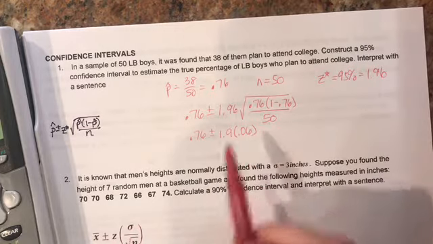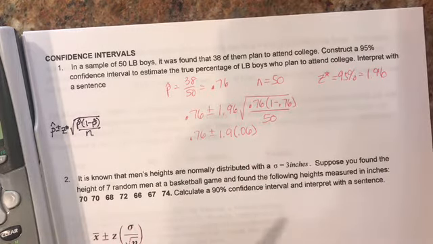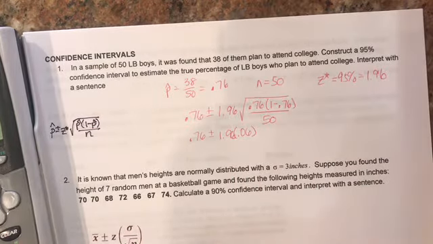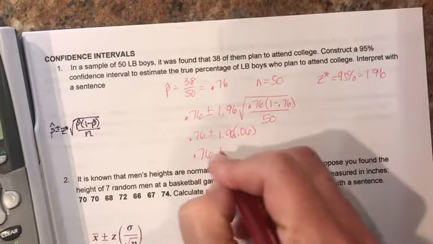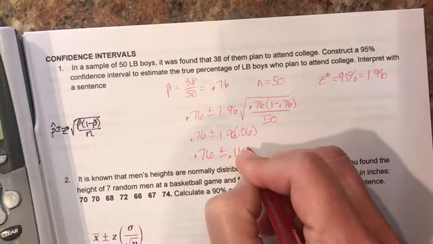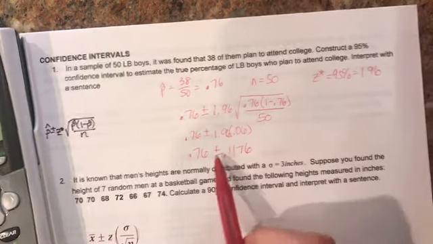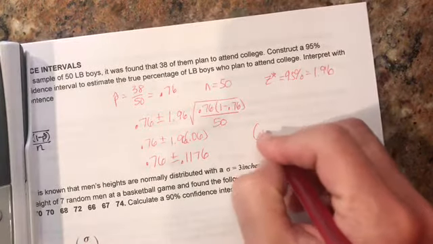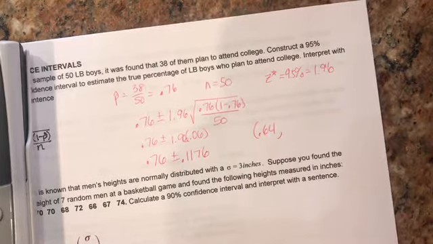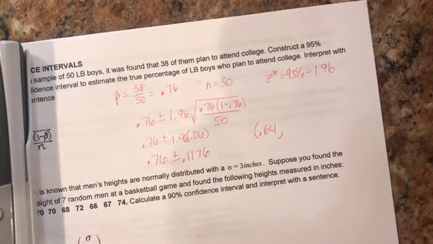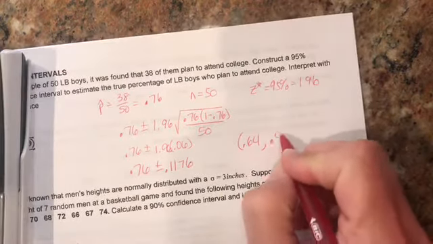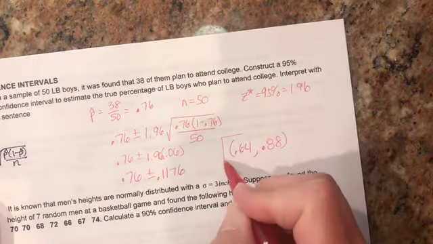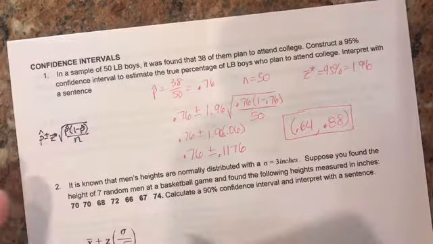So we have 0.76 plus or minus 1.96 times 0.06. So order of operations, I'm going to multiply that, or 1.96, sorry, times 0.06. And that is 0.1176. And now we're going to remember, I like to subtract first. And I'm just going to round this to 0.64, and then 0.76 plus the 0.1176 rounds up to 0.88. So this right here is your answer, and I didn't leave myself much room to write my sentence. I'll write it over here.